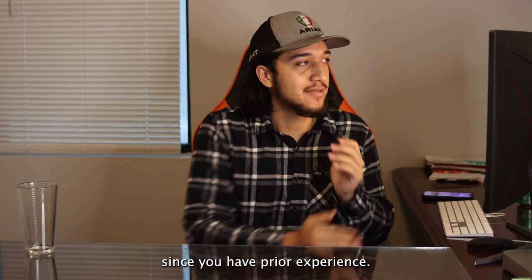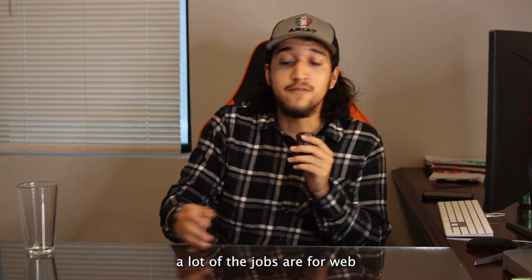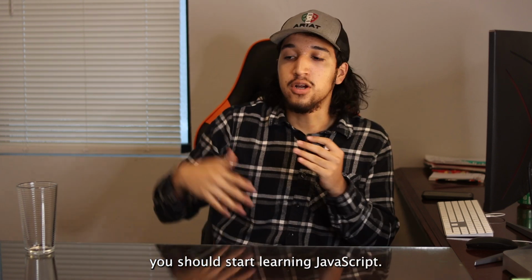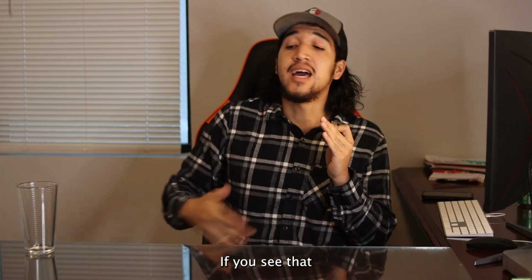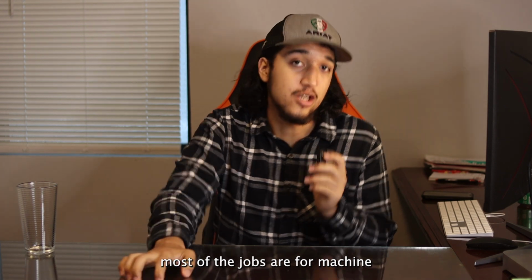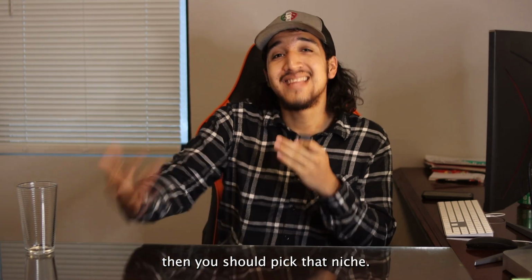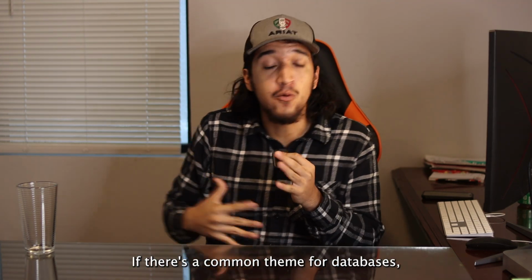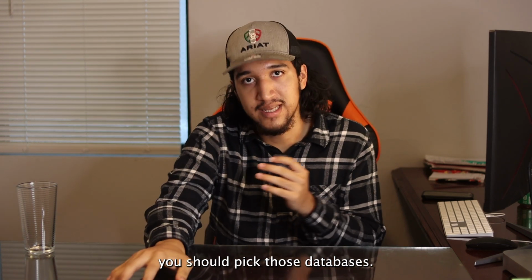you have prior experience. If you see that a lot of the jobs are for web development roles, you should start learning JavaScript. If you see that most of the jobs are for machine learning or mobile dev, then you should pick that niche. If there's a common theme for databases, you should pick those databases.